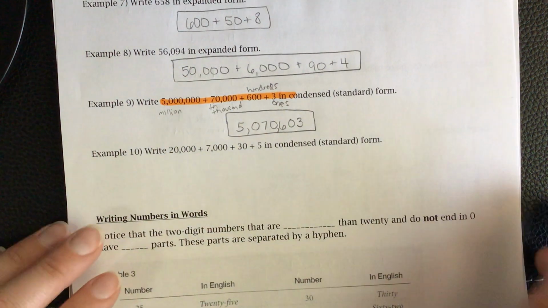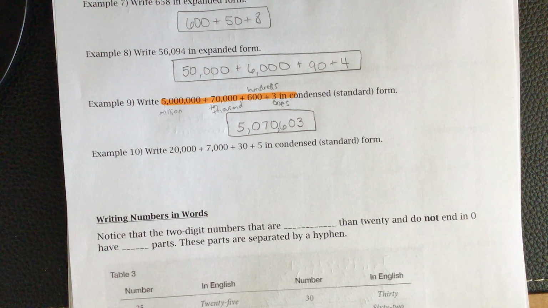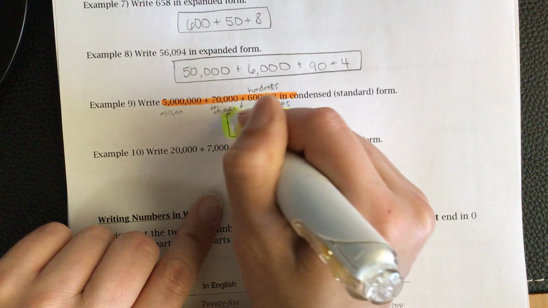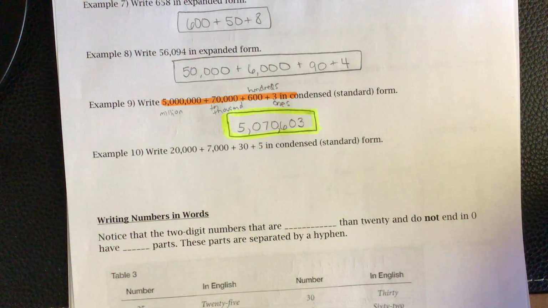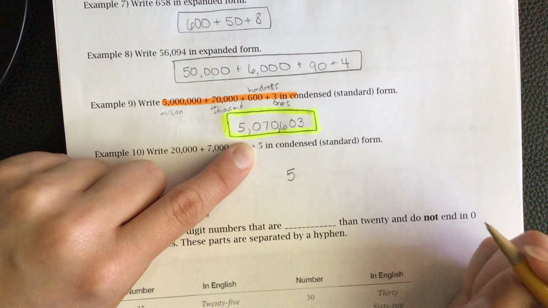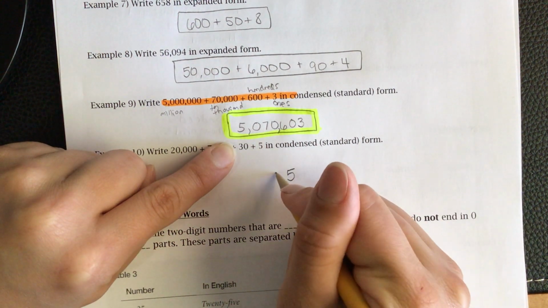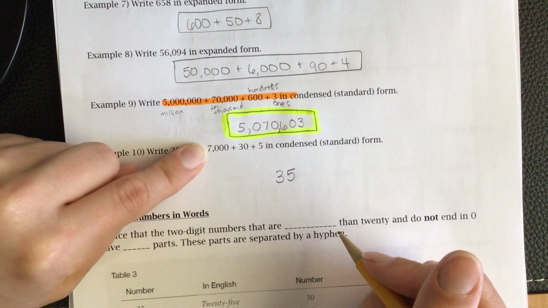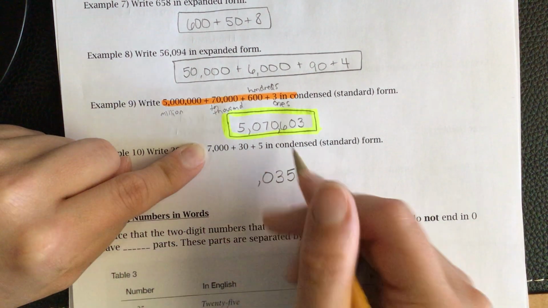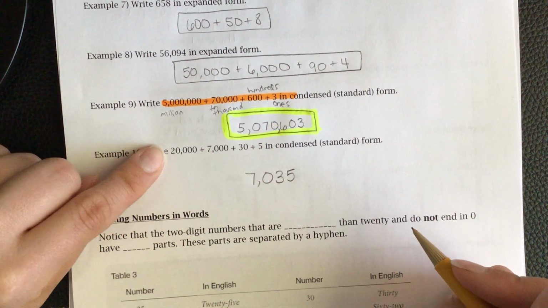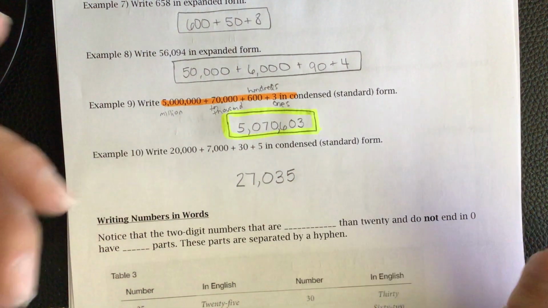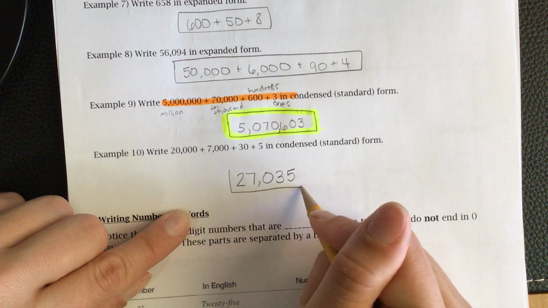Try the next one on your own. You have 20,000 plus 7,000 plus 30 plus 5. Again, I'm going to start with my ones. You should have 5 ones. We have 3 tens. We don't have hundreds, so we write a 0. We have 7,000. And we have 10,000 places 2, so 20,000, and we're done. 27,035 is our answer.